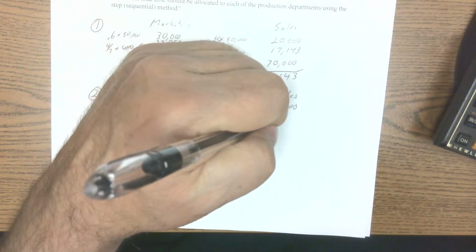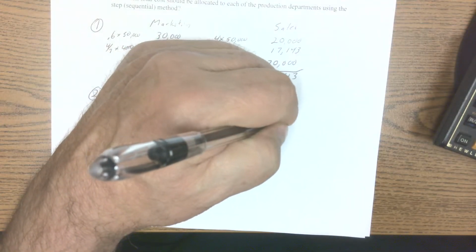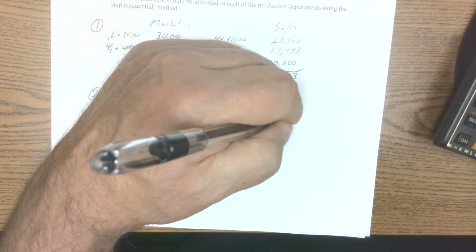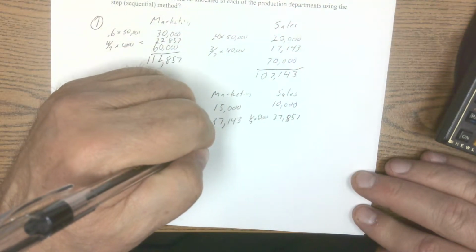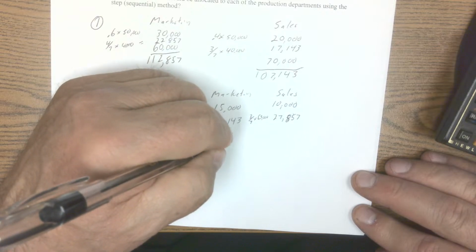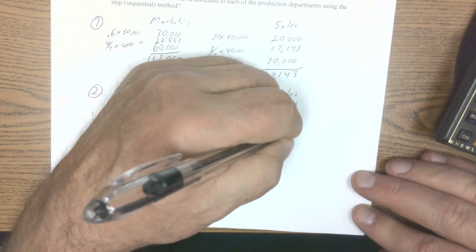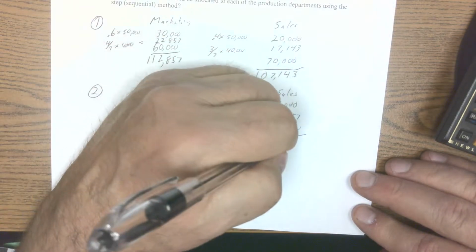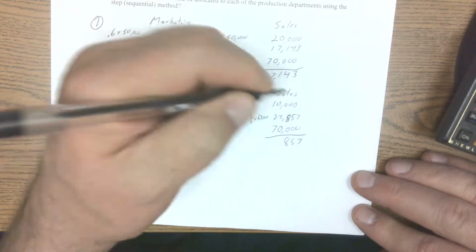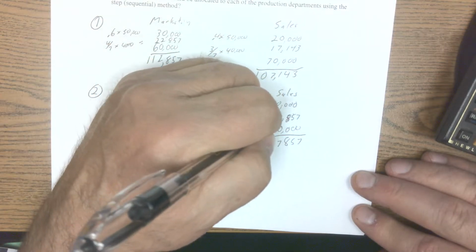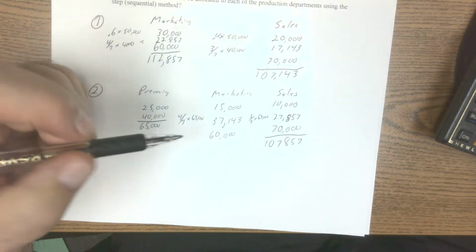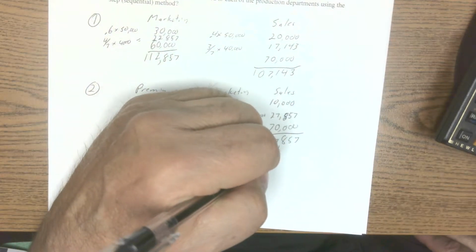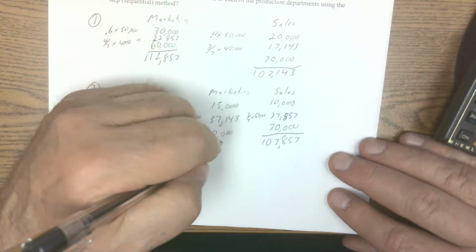And sales will get 27,857. And then of course they get their own, which is 60,000 and 70,000. And we add that up. $107,857, not terribly different, a little bit.